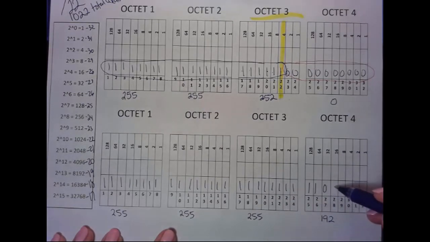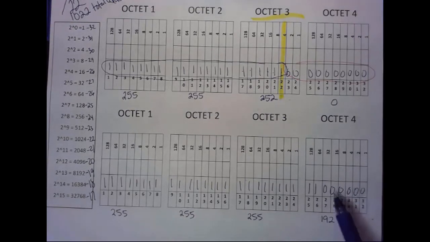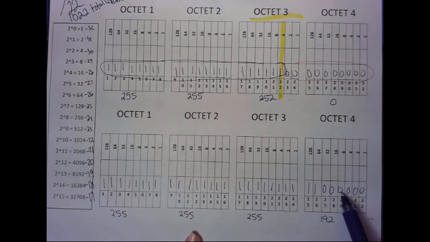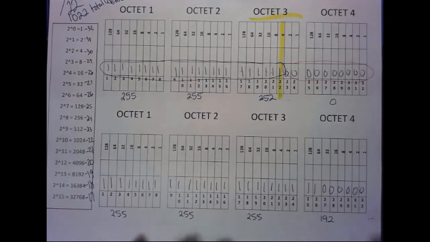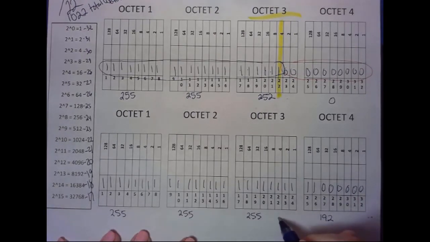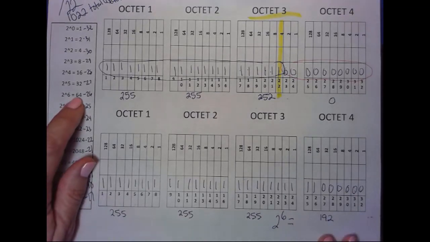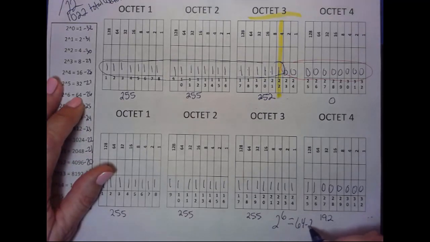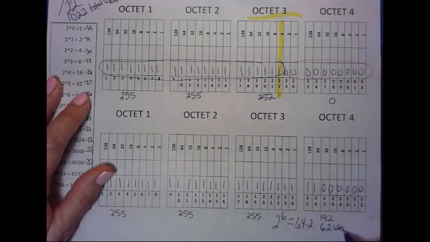The rest are host bits. How many host bits do I have? 1, 2, 3, 4, 5, 6. So I know I could do the math: 2 to the 6th equals 64 minus 2. So I have 62 usable addresses.